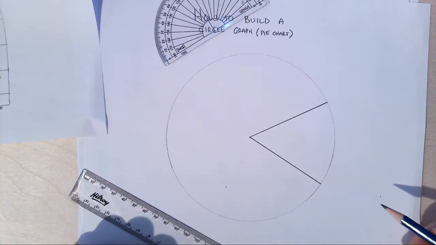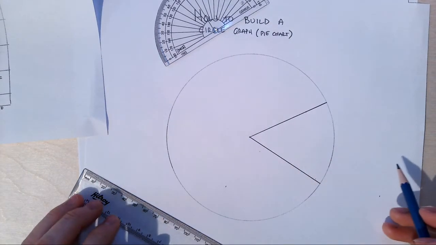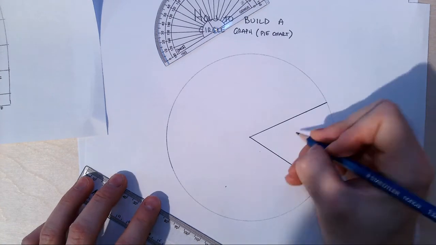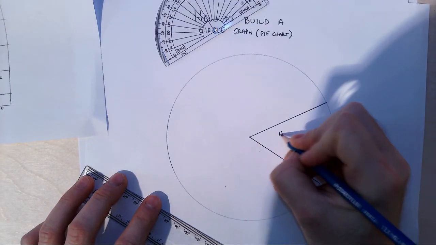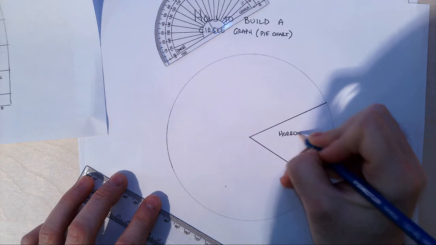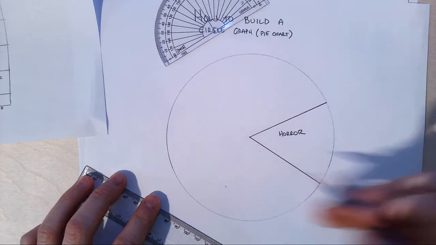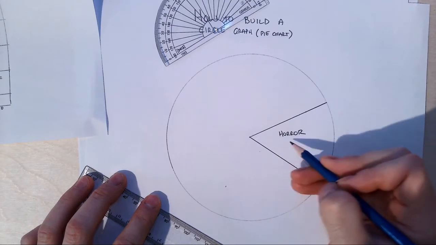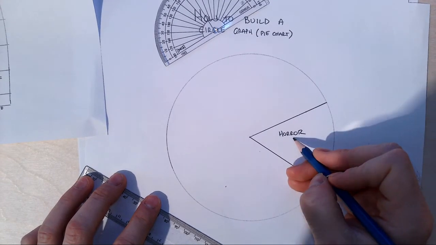And here is our first sector. This is a piece of a circle. It's our first slice. And right away, so that I don't forget, I'm going to write in what this slice is. This angle measures 58 degrees. I don't need to make sure that I write 58 degrees. I'm just going to write the category, and I'm also going to write the percentage.